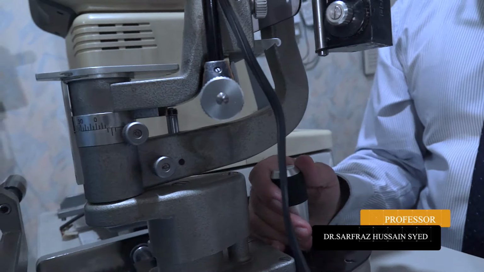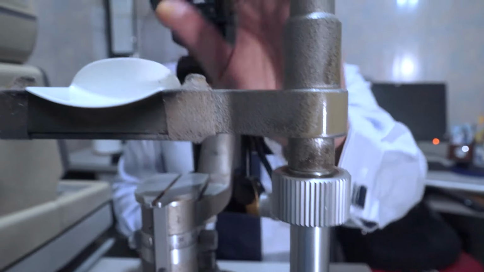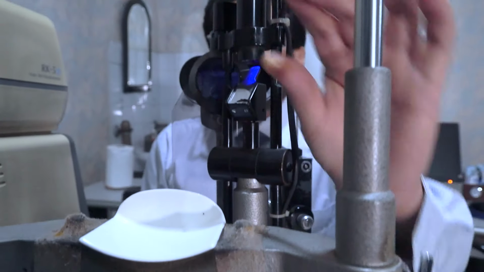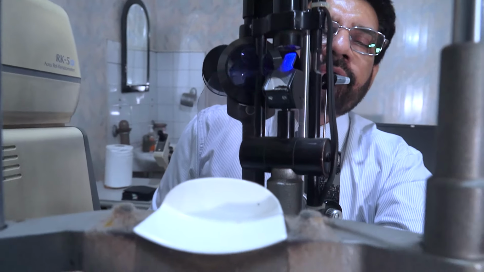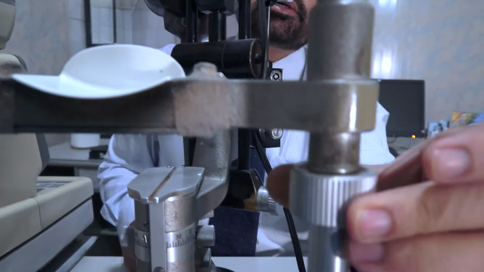Now this is the illumination system and the viewing system, and this is another part where we place the patient's chin over there, and also the forehead with this band. This is called the chin rest, and we can change the height of this chin rest by moving it, so this can move the eye of the patient up or down on this chin rest. And this has got an adjuster in it.